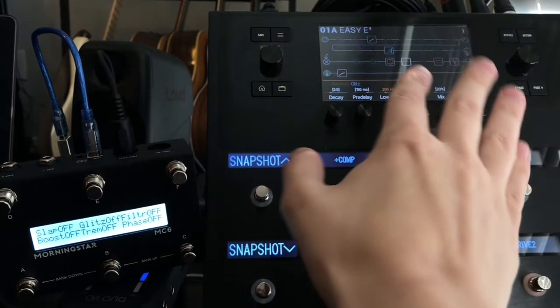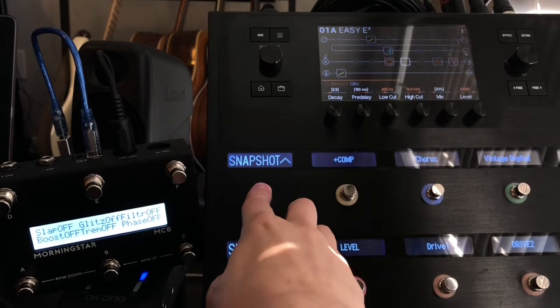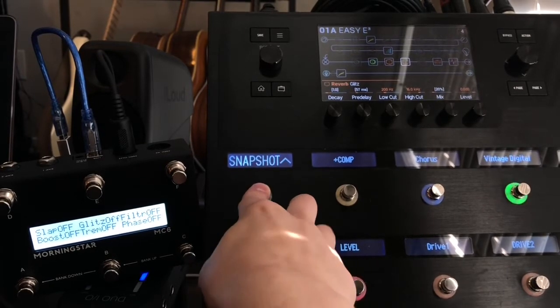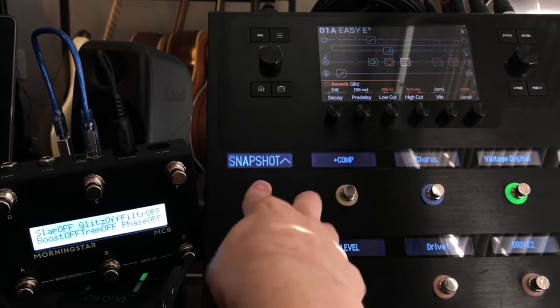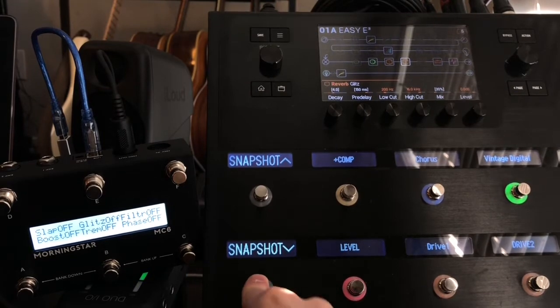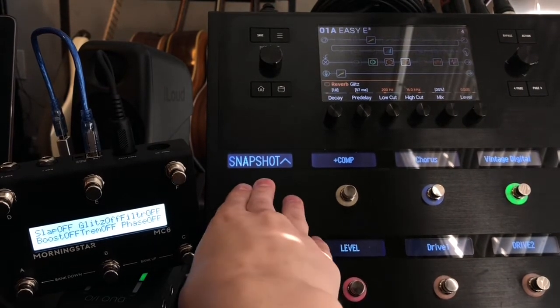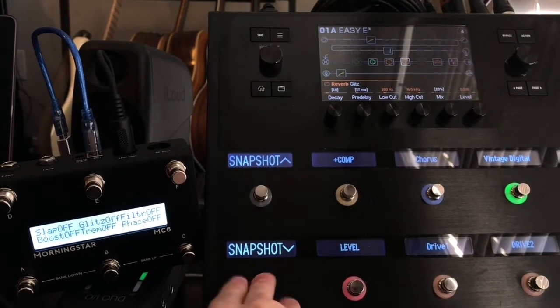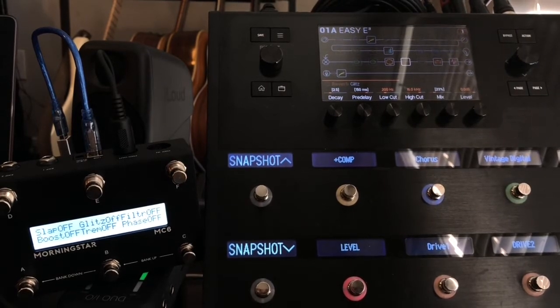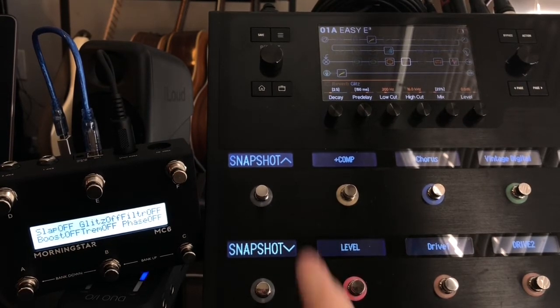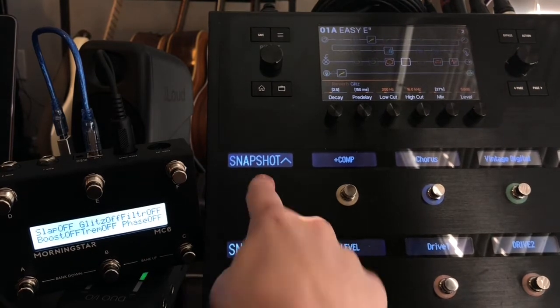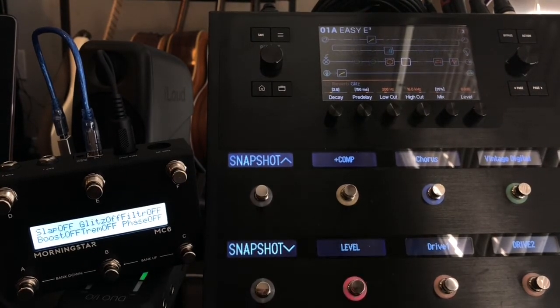So we have 8 snapshots on the Helix: 1, 2, 3, 4, 5, 6, 7, and 8. Going backwards, this is awesome because you can do 100 different things with snapshots. The way I use snapshots is to control the parameters in my delay and my reverbs. So going snapshots 1, 2, and 3 is increasing the amount of delay and reverbs.